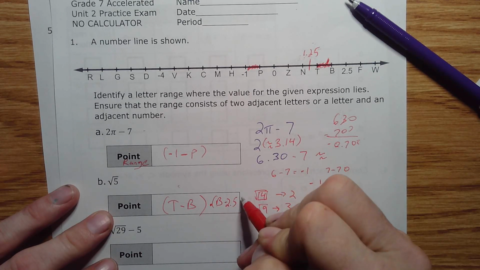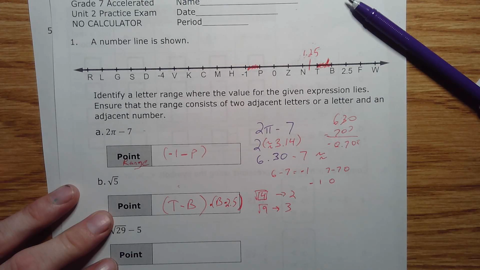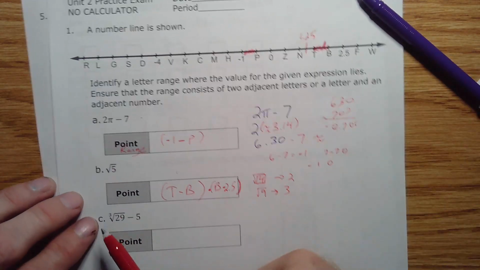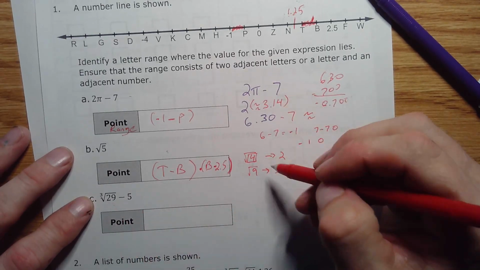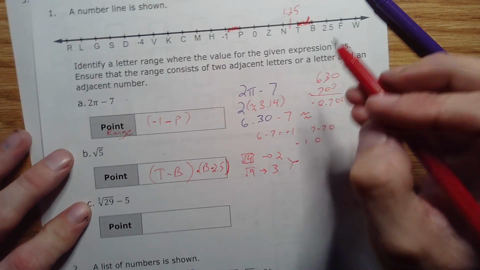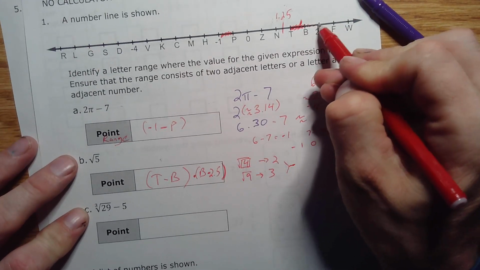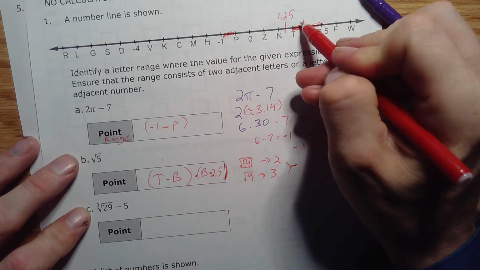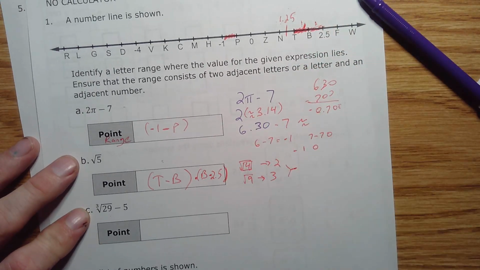2.5. I think probably both of those answers would be acceptable there. Okay, so here we go. We have the cube root of 29. As long as you show your work up here, it's probably pretty acceptable to say it's in here somewhere, right? So either one of these ranges, I believe, would probably be pretty acceptable.